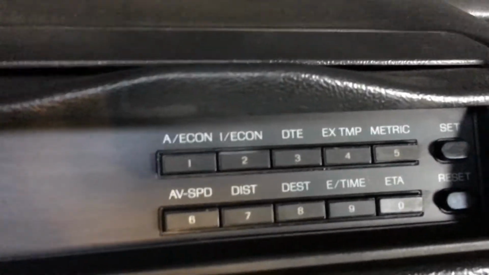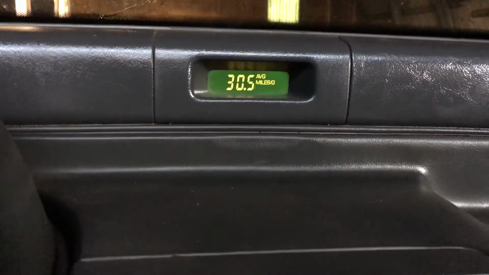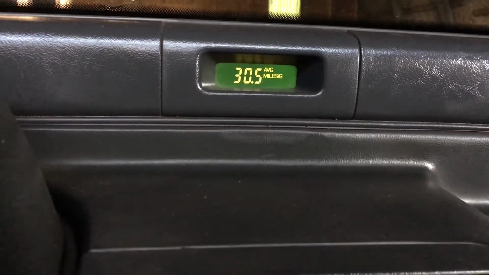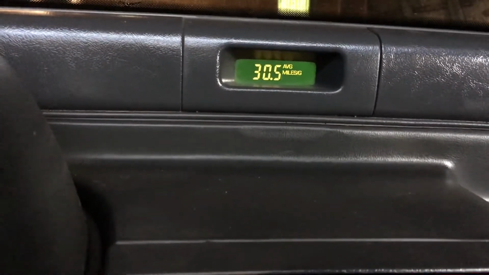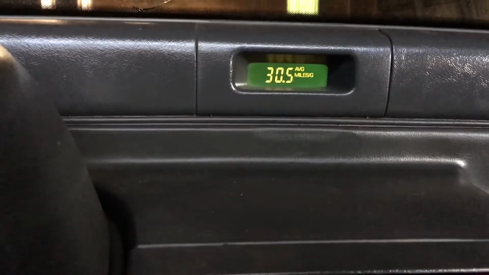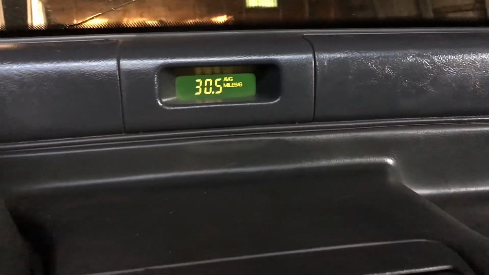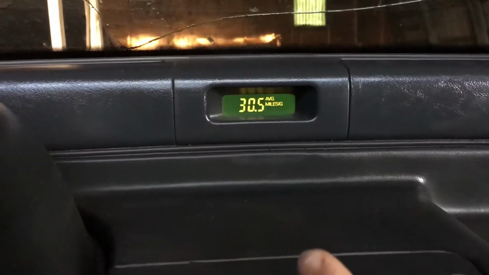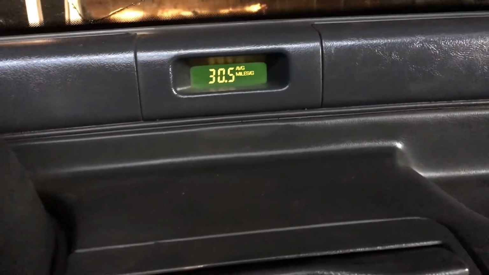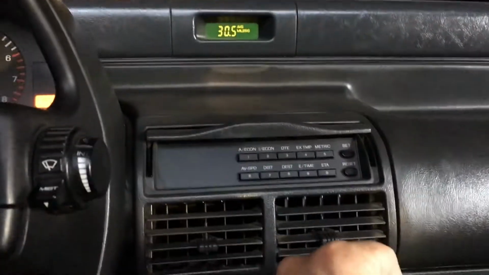So starting across the top here, we have number one, which is average fuel economy, and that's where we're at right now. If you press that button, it brings you to this screen, which says that we're getting an average of 30.5 miles per gallon. So that's over time. I don't know what length of time it uses, but I believe you can reset this by holding down the reset and economy buttons at the same time down here, and that will reset that number back to 0, and then it'll start gathering new data. So if you were drag racing, might not be a good time to grab your average fuel economy. If you're going on a highway trip, same idea.